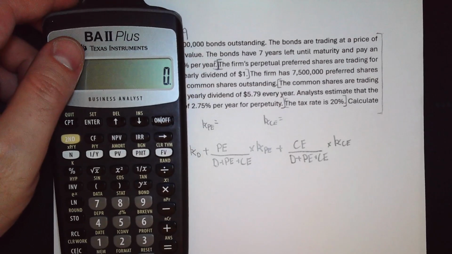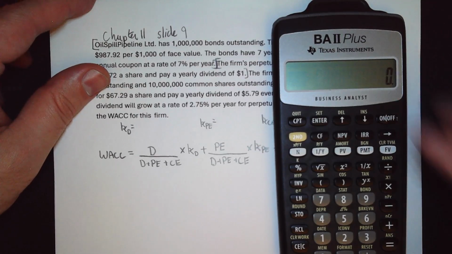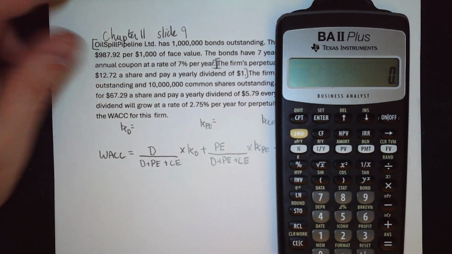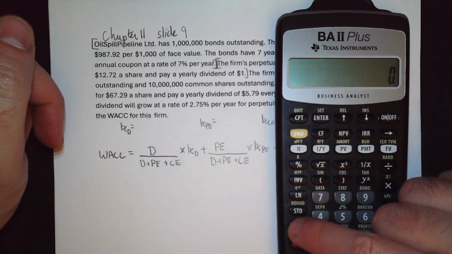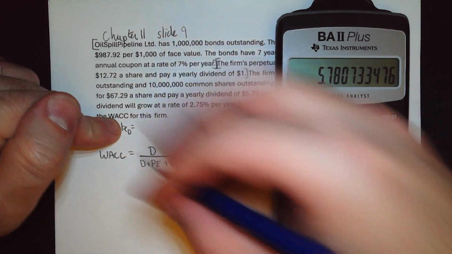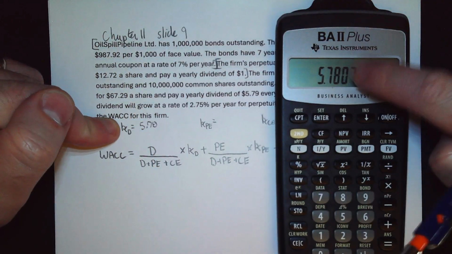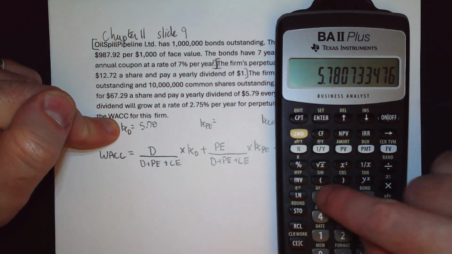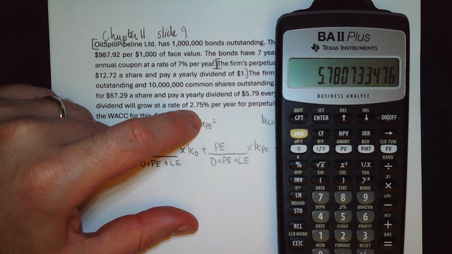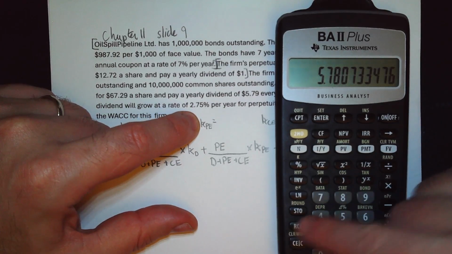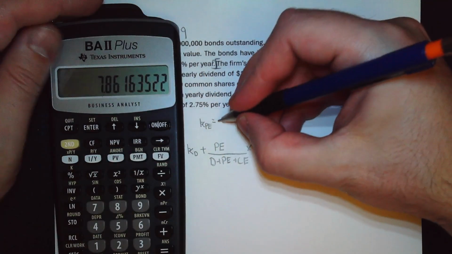Now, if you'll notice earlier, I did talk a little bit about using your store function and your recall function in your calculator. So when I did the first 3 questions, I actually stored the answers. KD was 5.78%. I stored it here in my calculator under 7. So if I just do recall 7, it brings that number back up. For the KPE, the required return on preferred equity, I stored it under 8. That was 7.86.